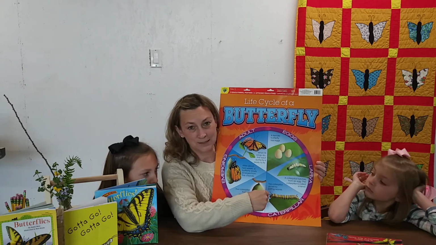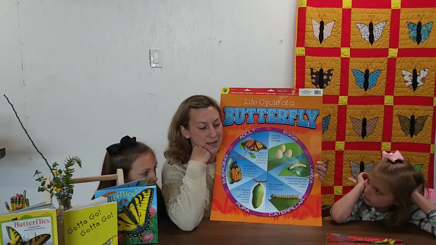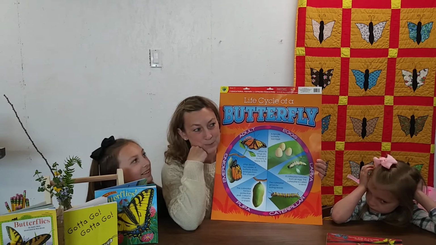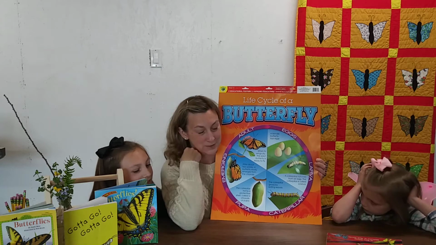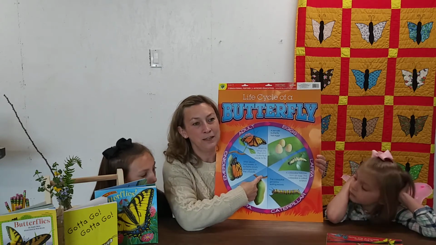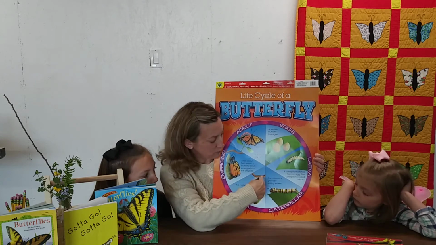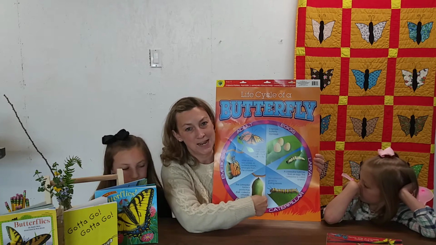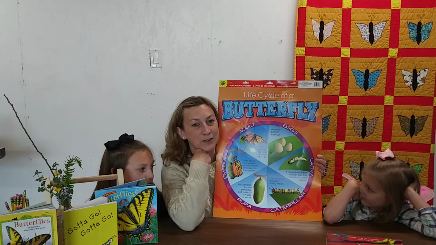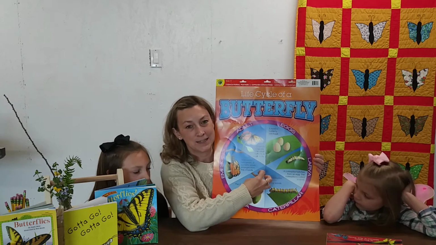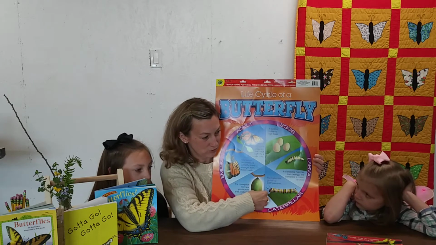Then the next thing we're going to see is the caterpillar start hanging in what shape? Anybody remember? It's going to hang in a J. It's going to go up to a leaf, spin a little silky thread, and hang itself into a J shape. And then we're going to slowly watch something grow over that. Its skin is going to change and start to grow over it.